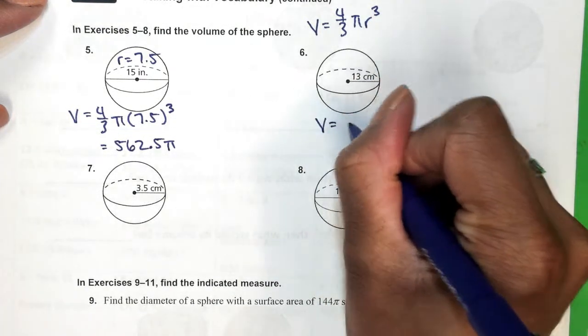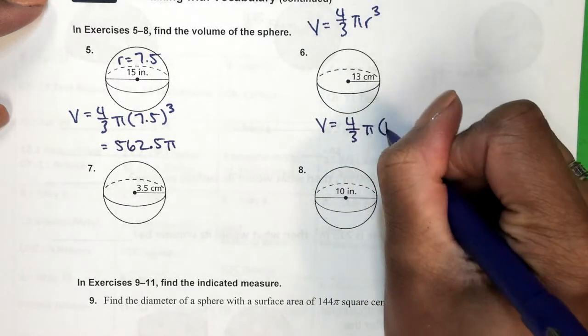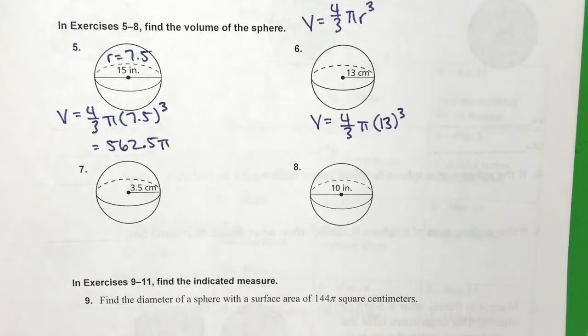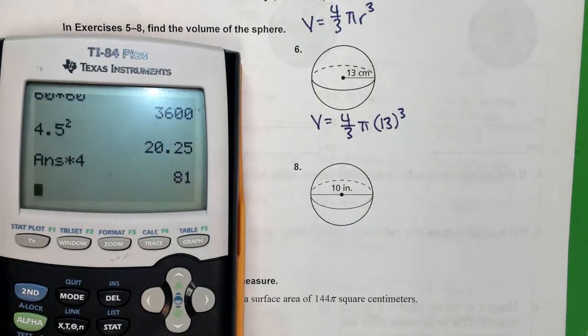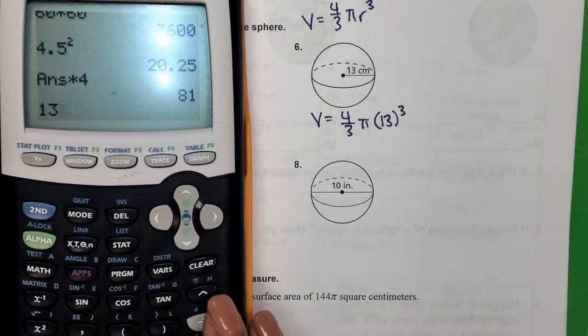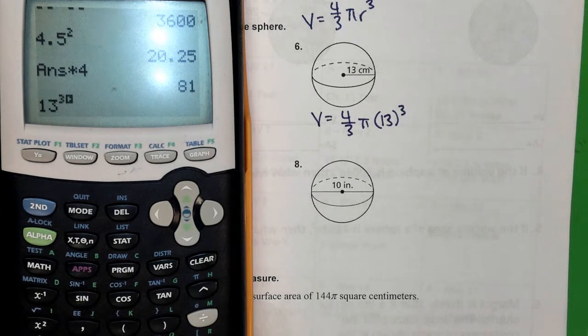Okay, so number 6, we are already given the radius. So volume is 4/3 pi, r is 13, and we have 13 cubed. Another way to put this into your calculator, make sure you have 13. If you need to do something more than squared, you can always hit the caret right underneath the clear button, and it gives you a cubed.